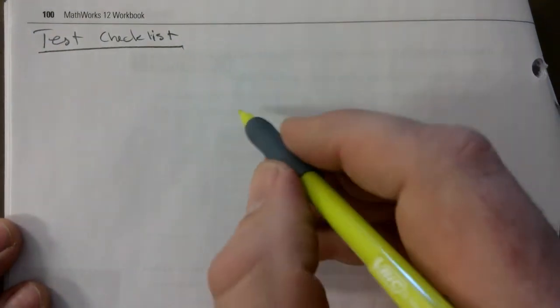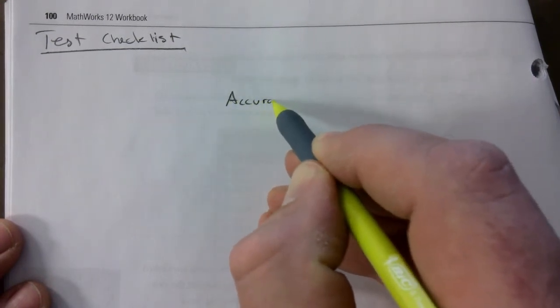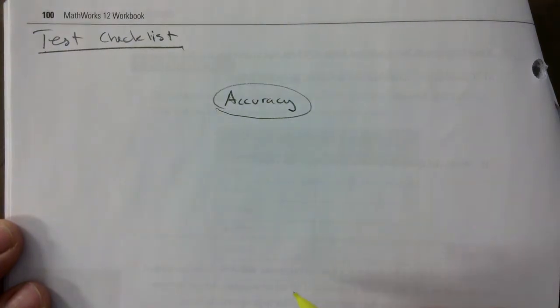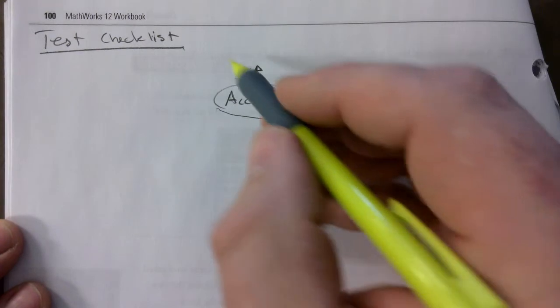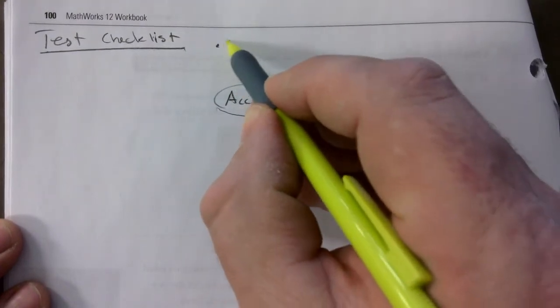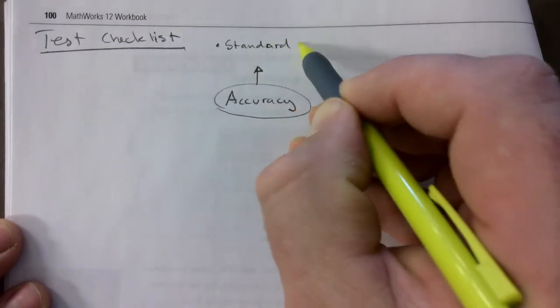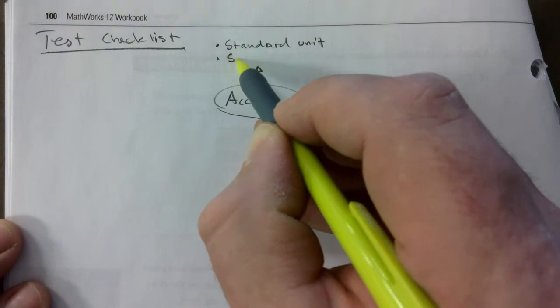So what I'm going to do is I'm going to have accuracy here. Circle it. And then kind of go off of it, right? So when you have a standard unit and appropriate scale, right?